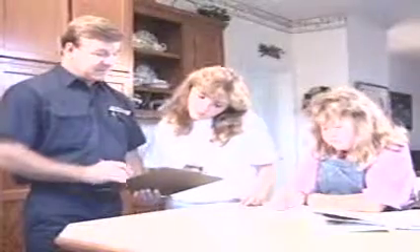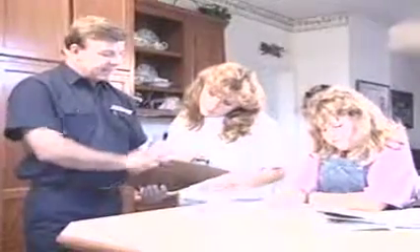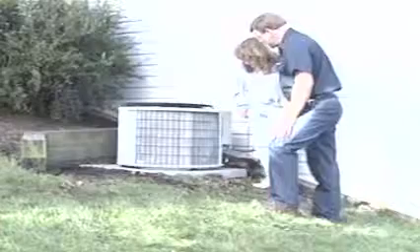To complete the service call, explain the charges on the invoice, make sure paperwork is complete, and answer any customer questions. In addition, suggest ways the customer could avoid blowing grass and dirt on the condenser coil when mowing the lawn.